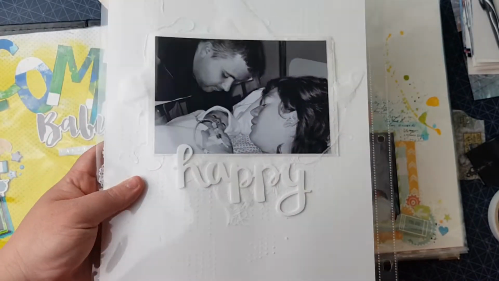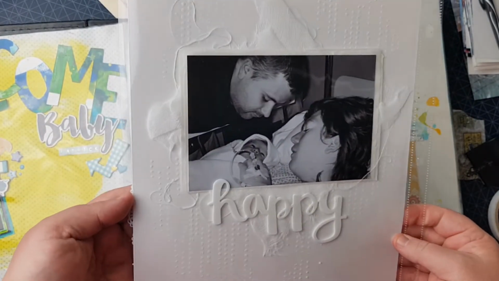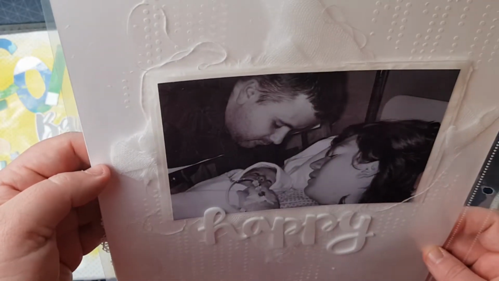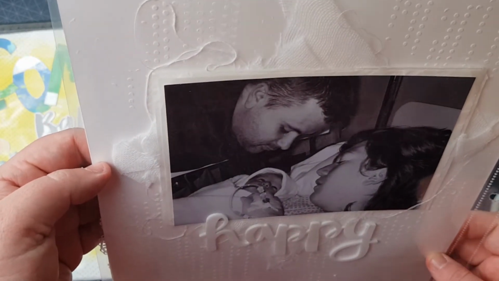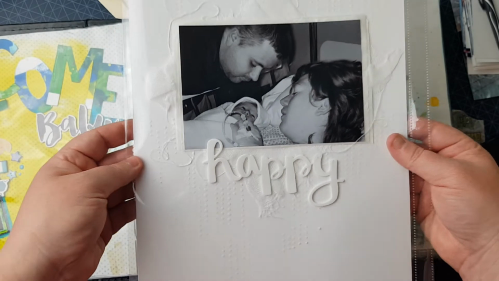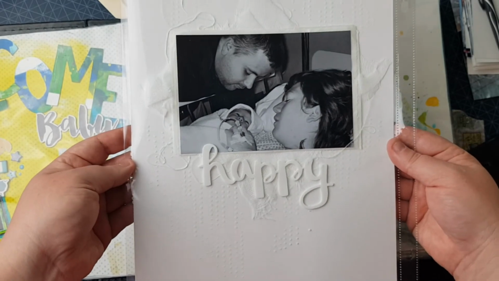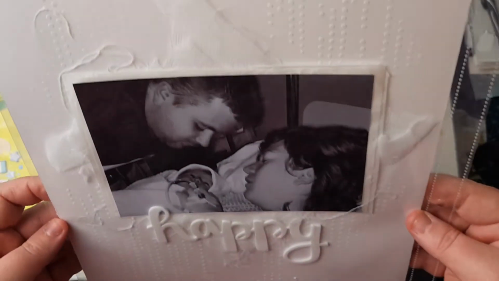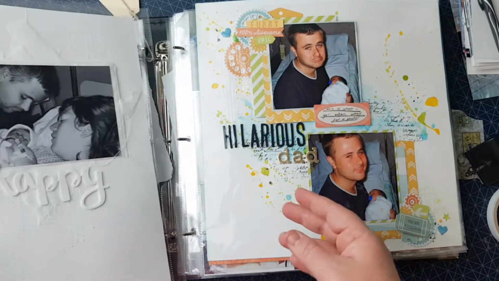piece of paper, cardstock. Oh, I love this one. This is just white on white. So you can see there's white modeling paste, just a nice dot stencil. I've got a white muslin piece of fabric and some thread, white tissue paper, and the white thickers that say happy. And that's just our first family photo. So yeah, I love that white on white.